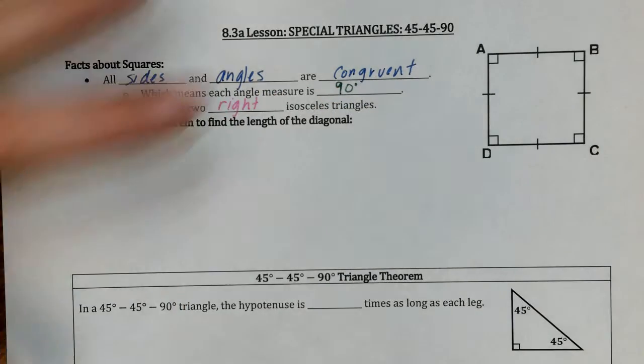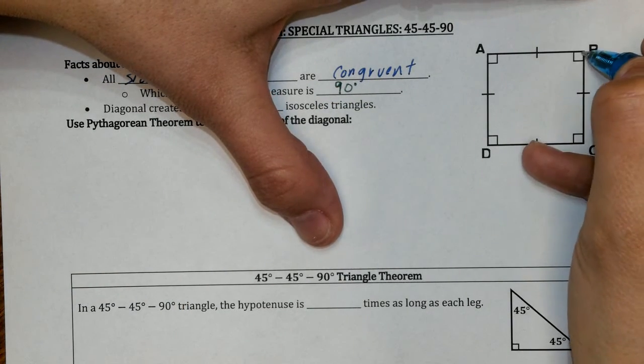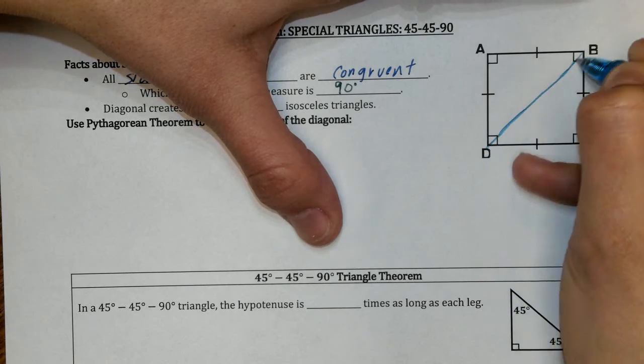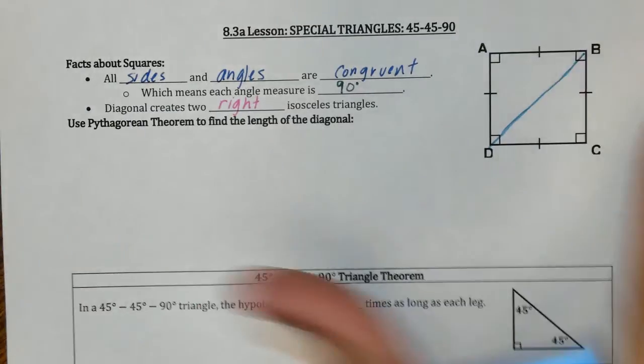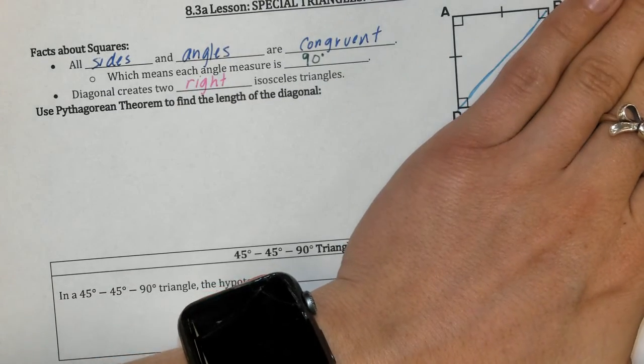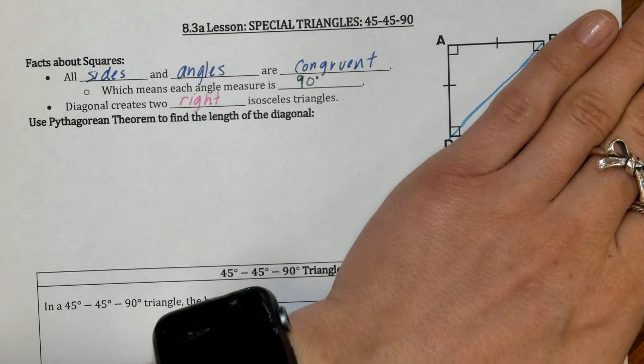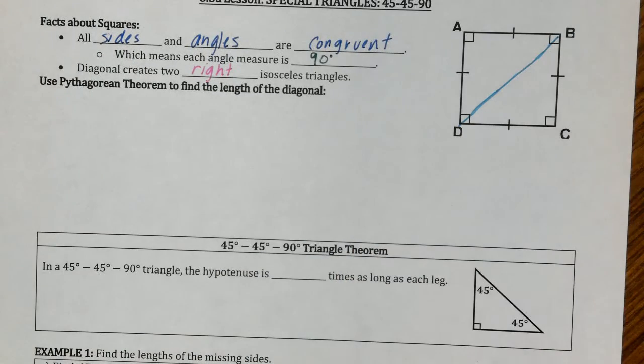So we draw this diagonal in. Let's say we draw a diagonal from segment BD, the best we can. We're going to wind up with 2 isosceles right triangles. Okay, we have 2 sides that are going to be congruent. So we're going to use this Pythagorean theorem to find the length of the diagonal. We're going to find this formula.